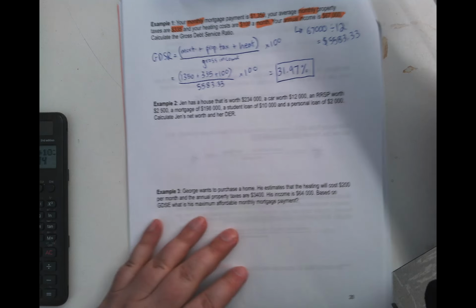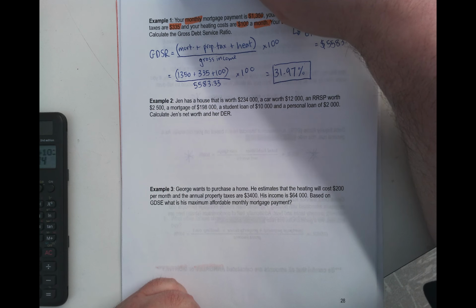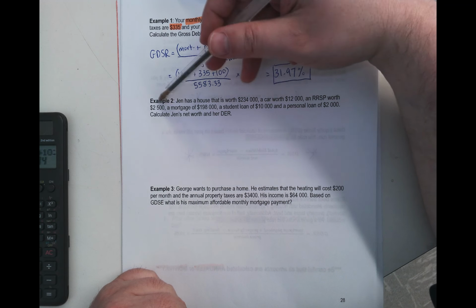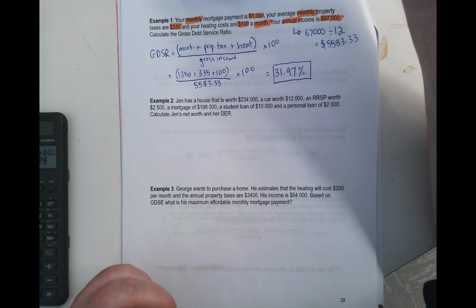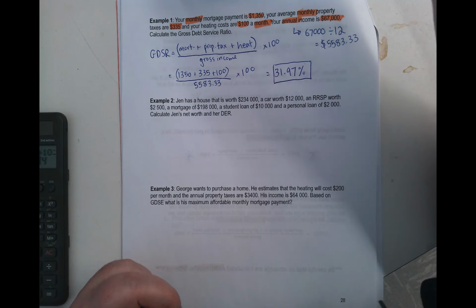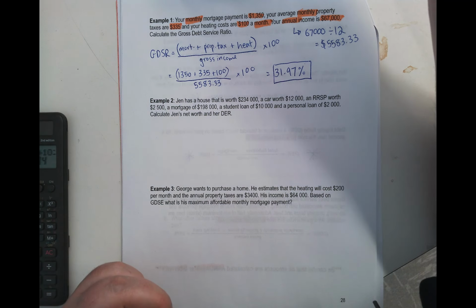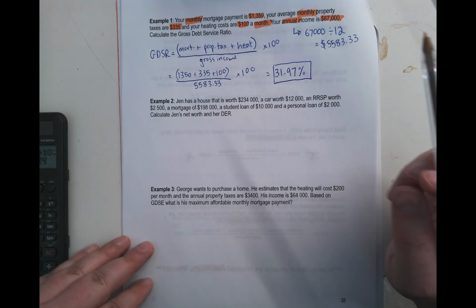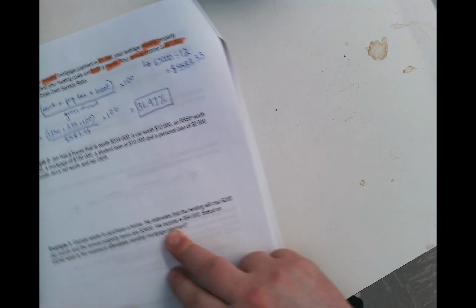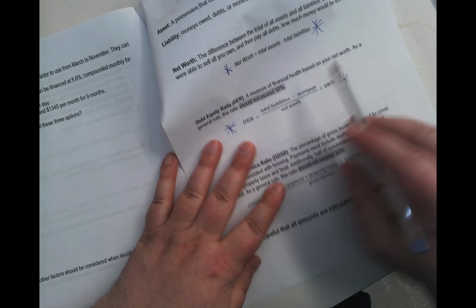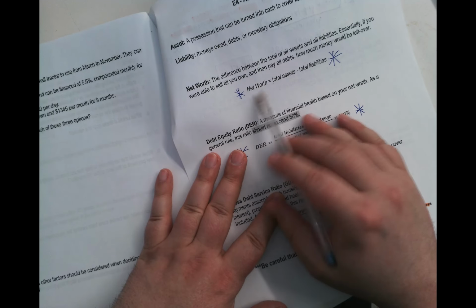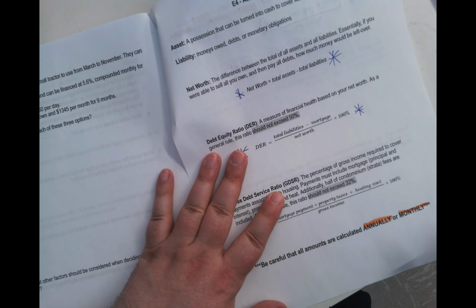Example number 2 says, Jen has a house worth $234,000, a car worth $12,000, an RRSP worth $2,500, a mortgage of $198,000, a student loan of $10,000, and a personal loan of $2,000. We're going to calculate her net worth, and we're going to calculate her debt equity ratio. So just flipping back here, in order to calculate the debt equity ratio, we need to know what the net worth is, and the net worth is the total assets minus the total liabilities.